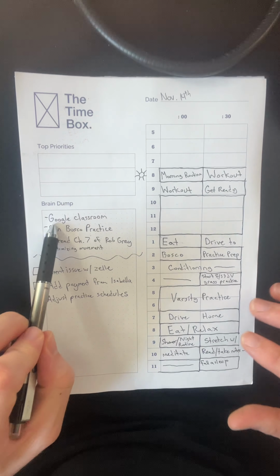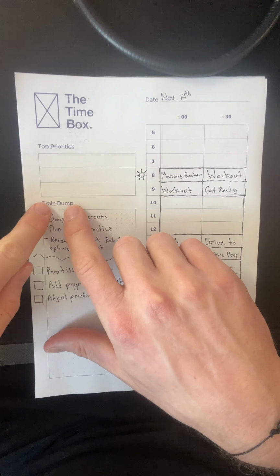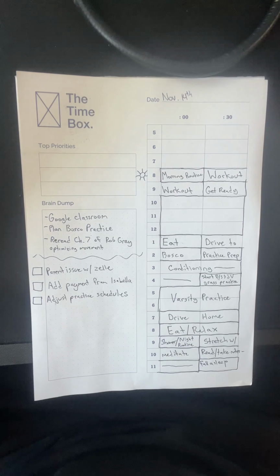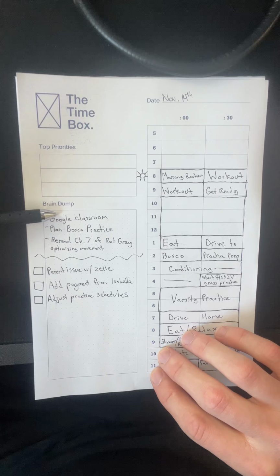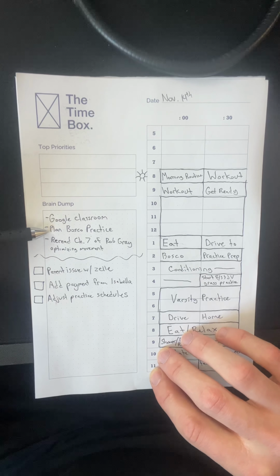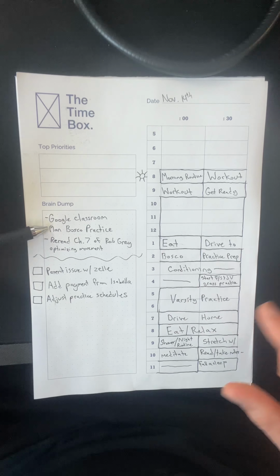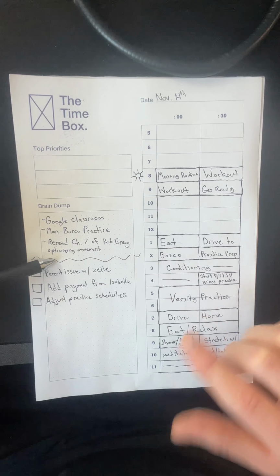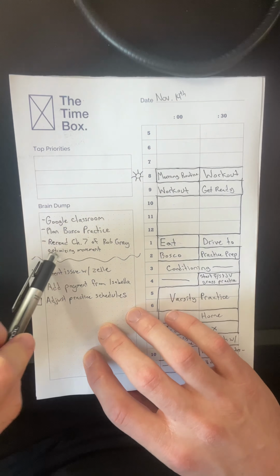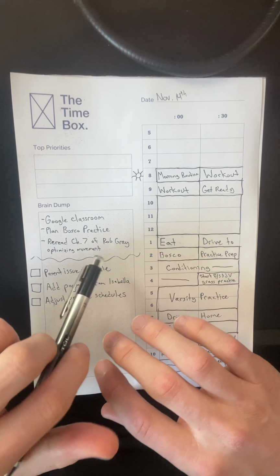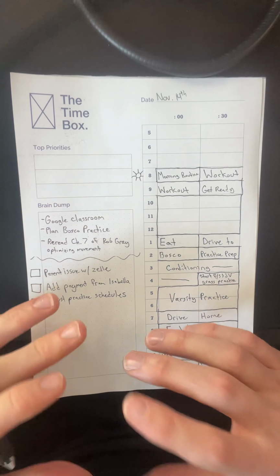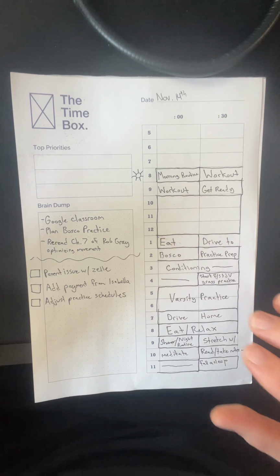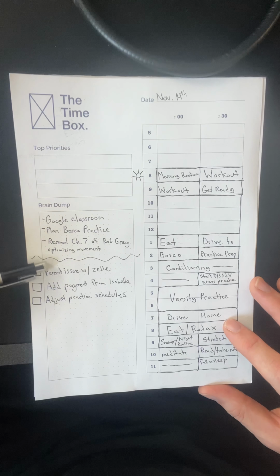On Tuesdays, I wrote down, first of all, this is your brain dump over here, right? So everything that I want to get done, that I premeditated on, I wrote here. So I want to do the Google Classroom. I wanted to make sure I planned a Bosco practice because I have practice that day. And for my ecological dynamics approach goal, I want to make sure that I reread chapter 7 of Rob Gray's book, Optimizing Movement. And I'm going to make some notes on that and use it for my Google Classroom assignment for the coaches. But other things are going to come up too.